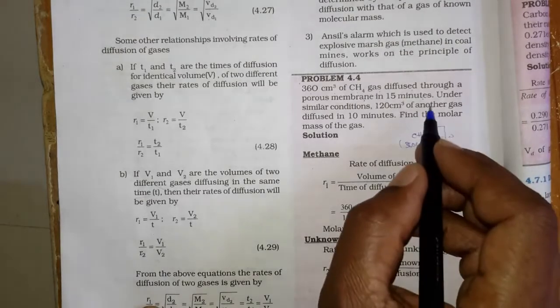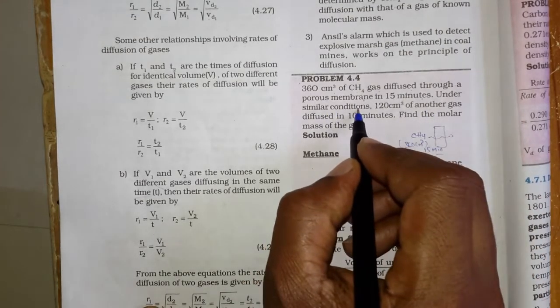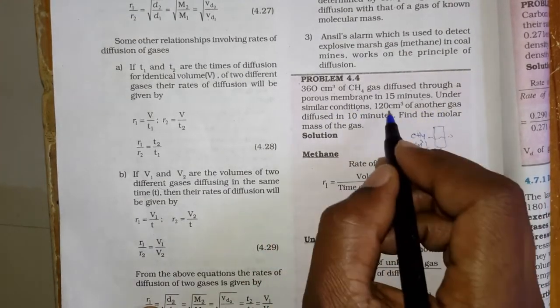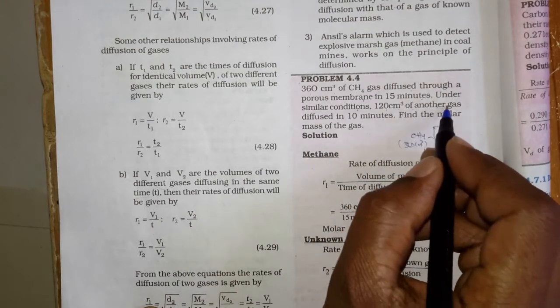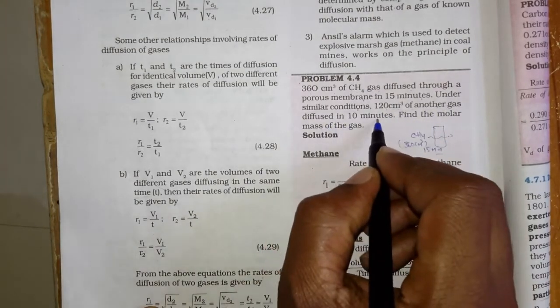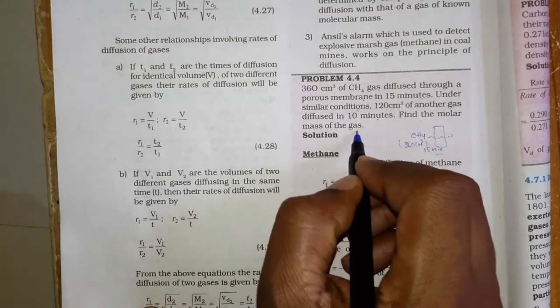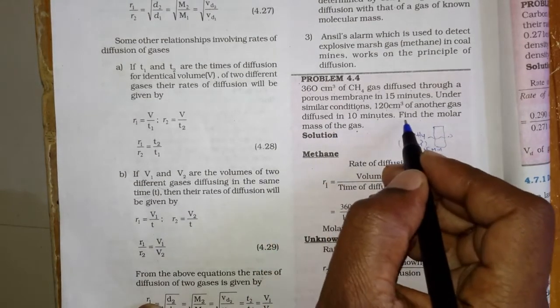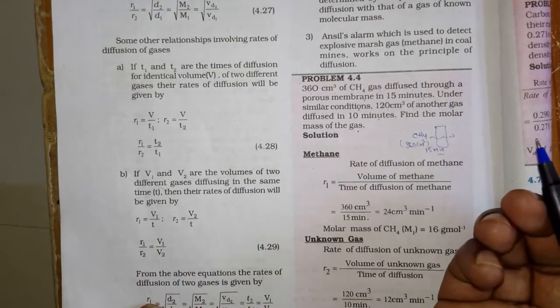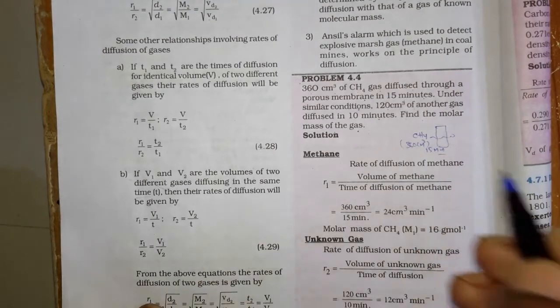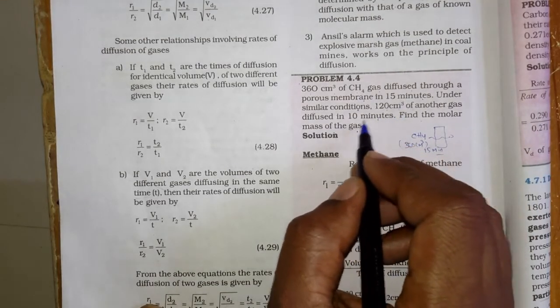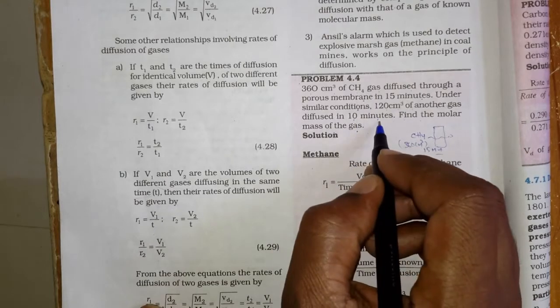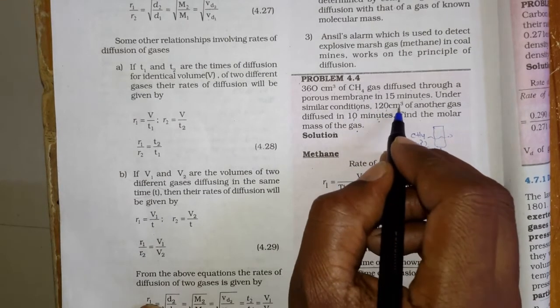Okay, similarly, under similar conditions there is another gas, 120 centimeter cube of which diffused in 10 minutes. Then find the molar mass of that gas. Here we don't know what the other gas is, but that gas diffused in 10 minutes with the volume 120 centimeter cube.